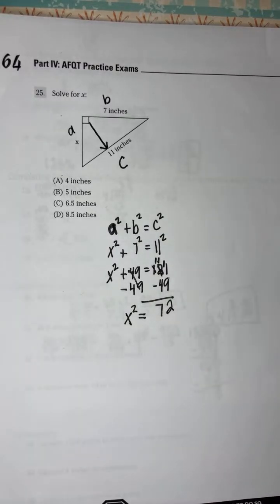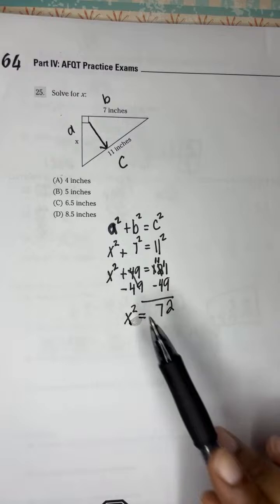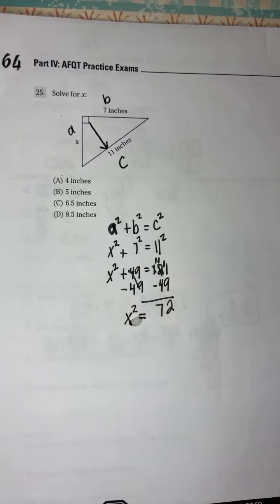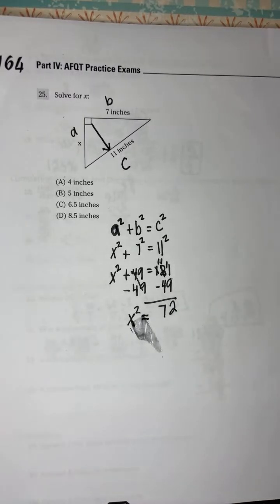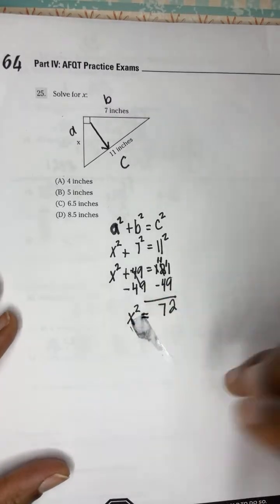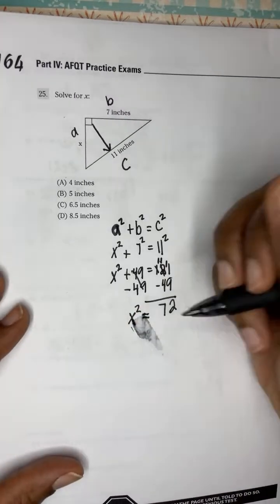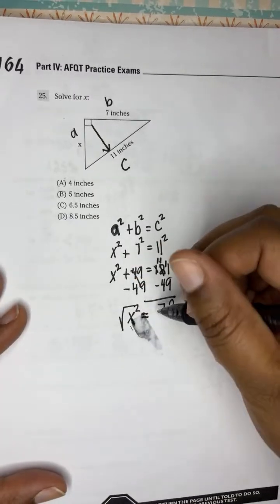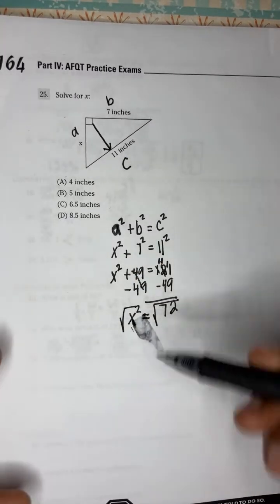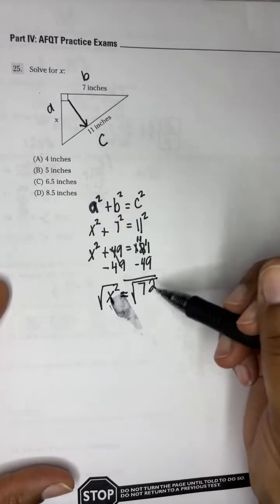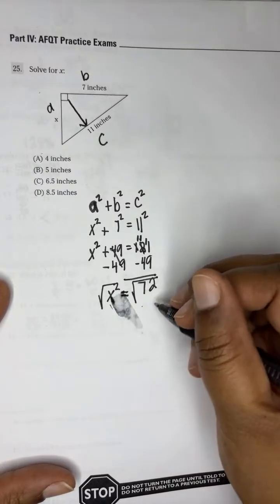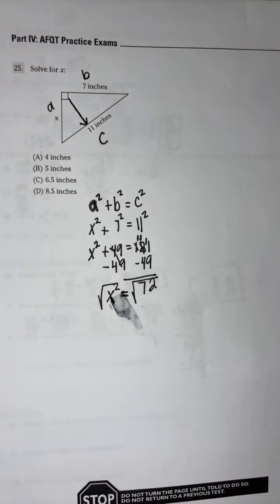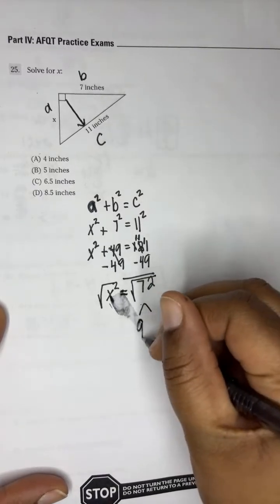Remember, we just did something like this. How do we get rid of this x squared? Oh, sorry, you guys. My baby threw my pen in the water, in the bathtub. So if you're saying square root it, now the problem is when we square root this, we have to think of what times what gets you 72. 9 times 8 does.